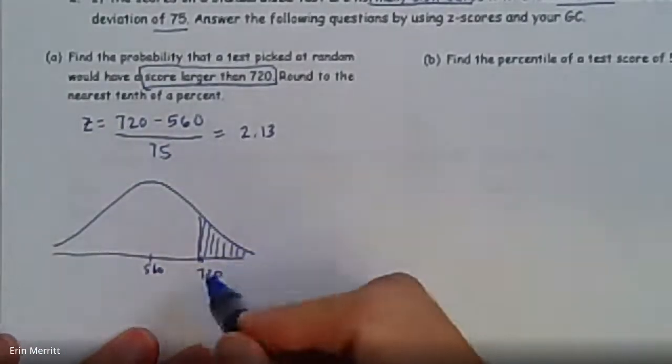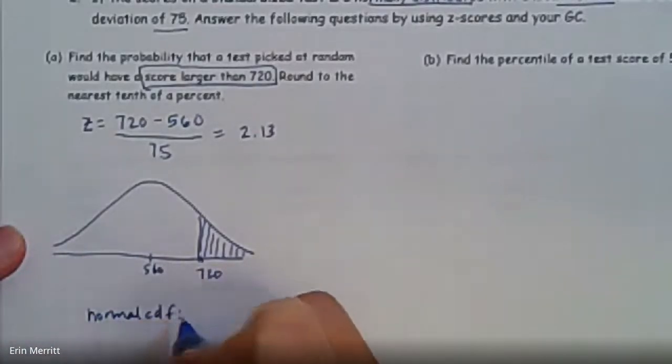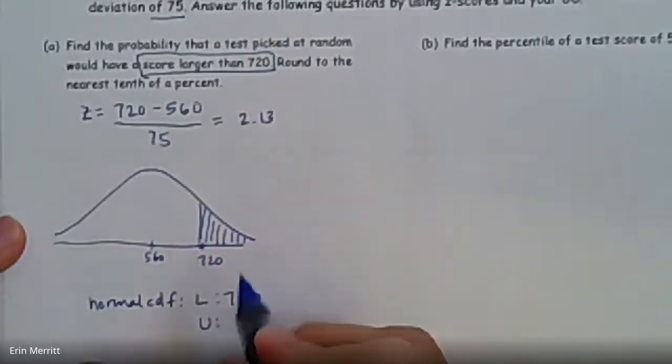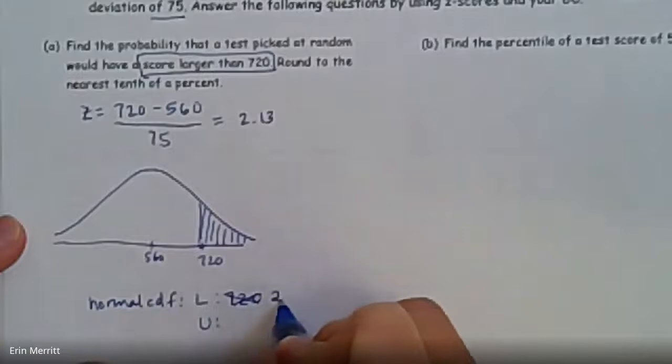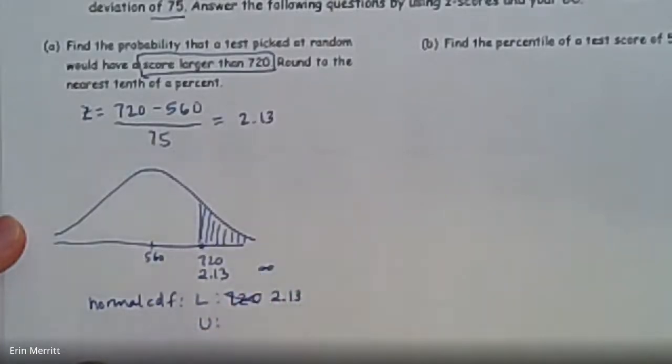So that means that our normal CDF is going to go from 720 up to, brain fart, 2.13 standard deviations above the mean. So right here up to infinity is what I want to see.